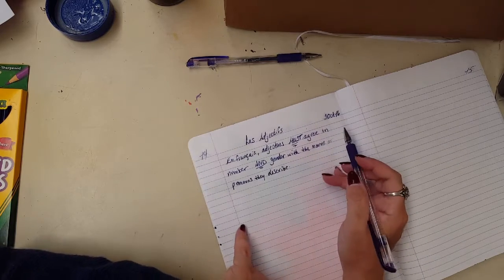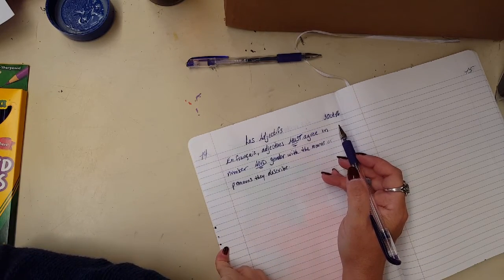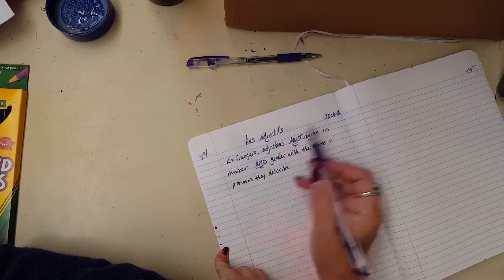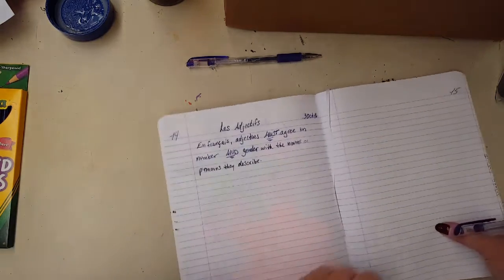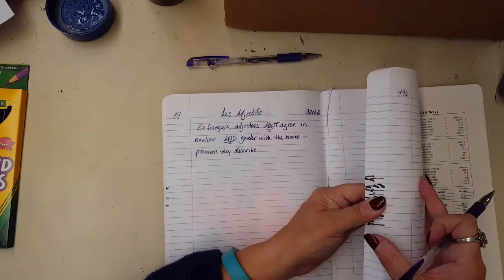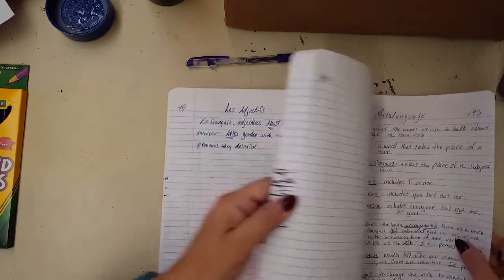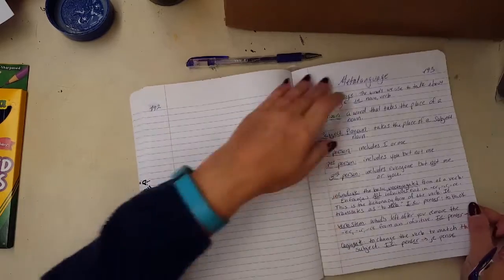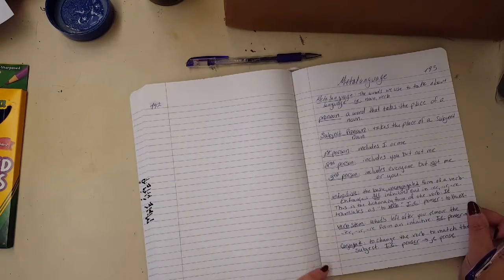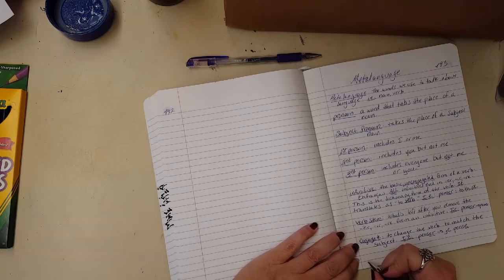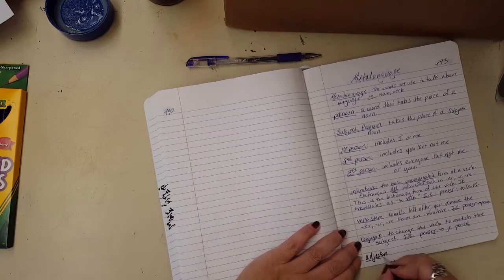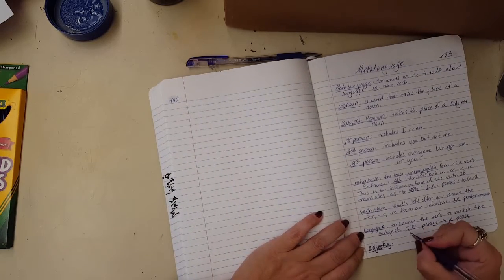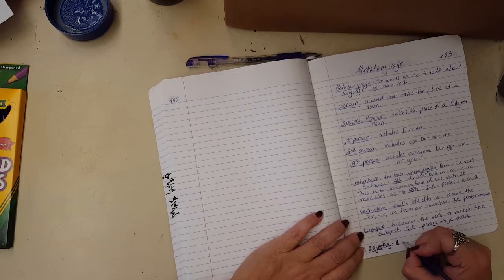So we have three things that have to actually be defined here: adjectives, number, and gender. So turn to your meta-language section. If you still have space on the page, skip a line. Our first one will be adjective. And as you know, an adjective is a describing word.